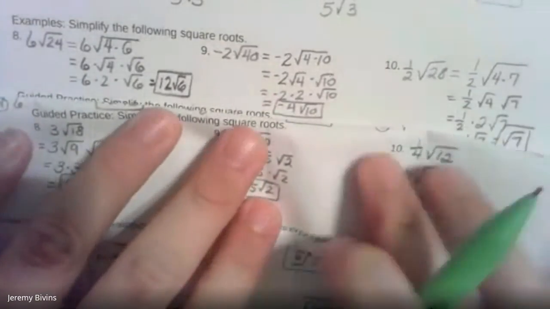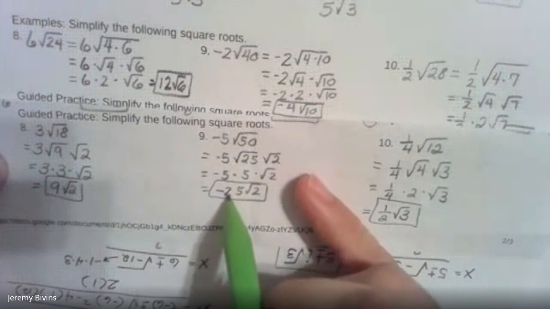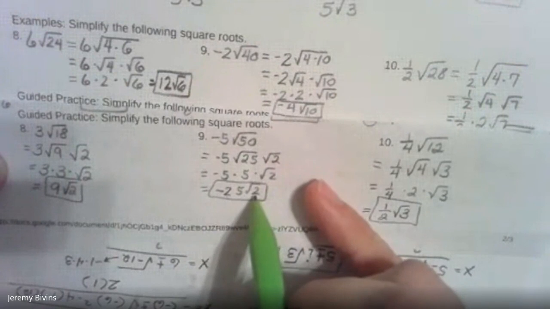All right, if you'd like to pause the video now and try the next row of guided practice, I'll supply the answers whenever you're ready to hit play again. Number 8 for us will be, and I'll place up the work here as well, 3 radical 18 becomes 9 radical 2. Negative 5 radical 50 becomes negative 25 radical 2. And finally, 1/4 radical 12 will become 1/2 radical 3.